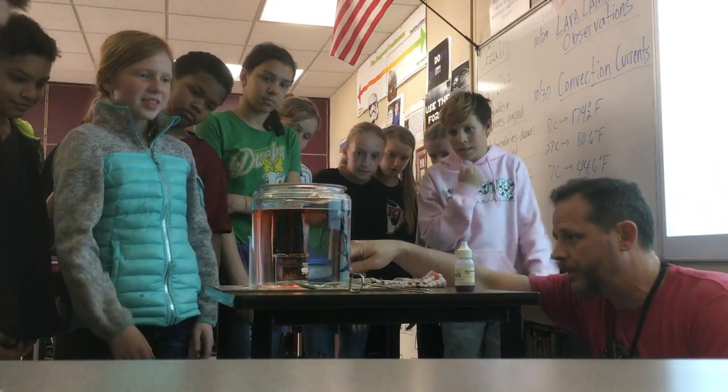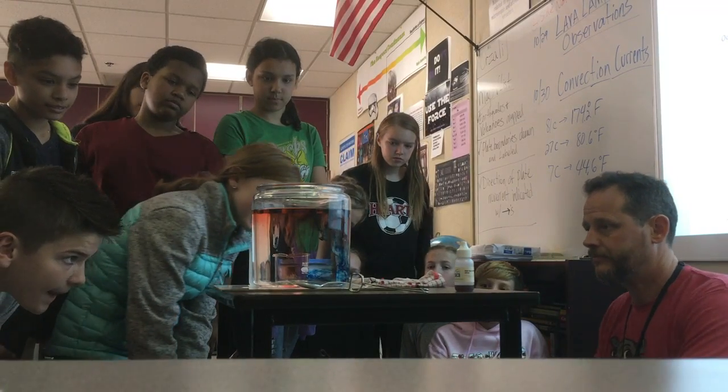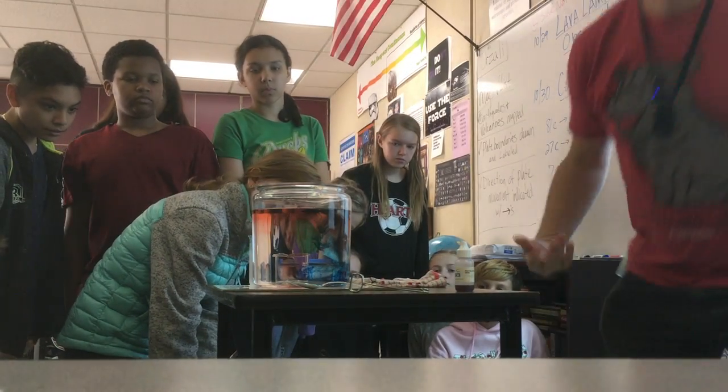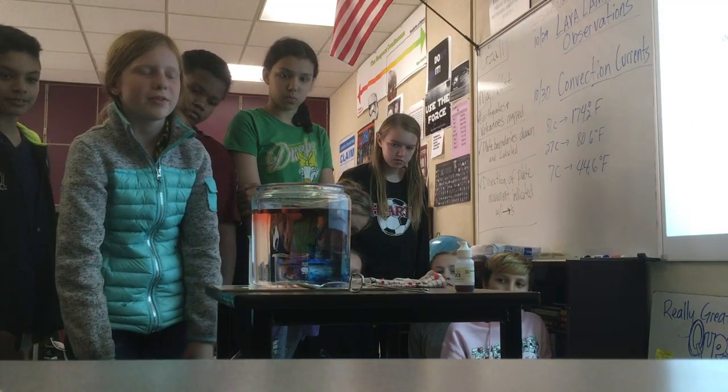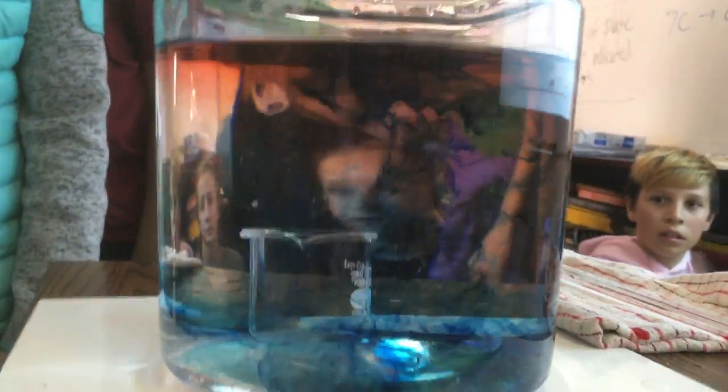So immediately you can notice that it looks like the heat is rising and the cold is falling. So what are we observing here, folks? The blue is falling and the red is rising. Because of convection. What else?